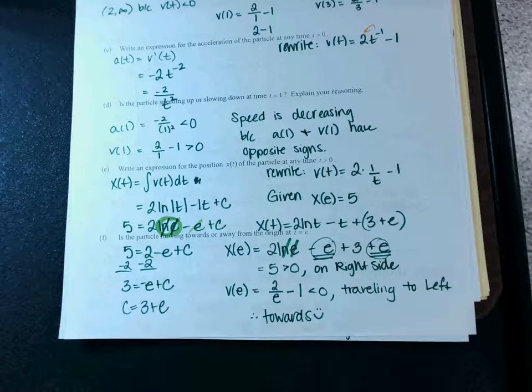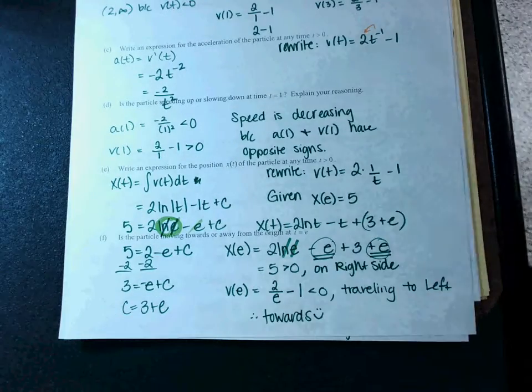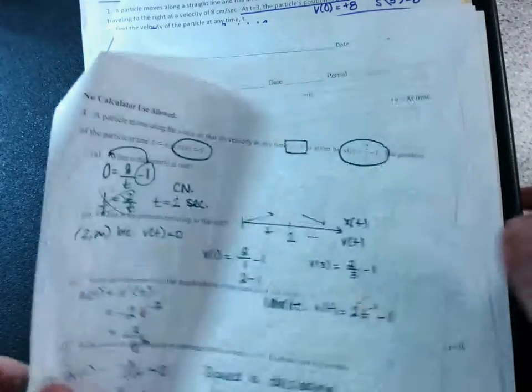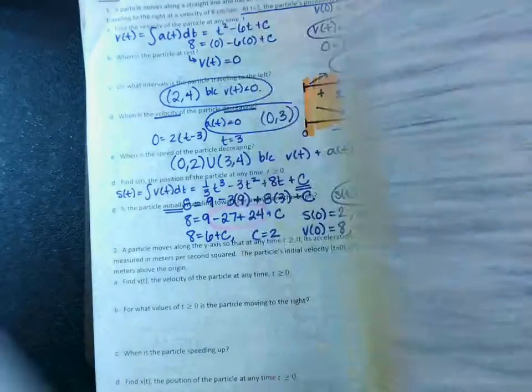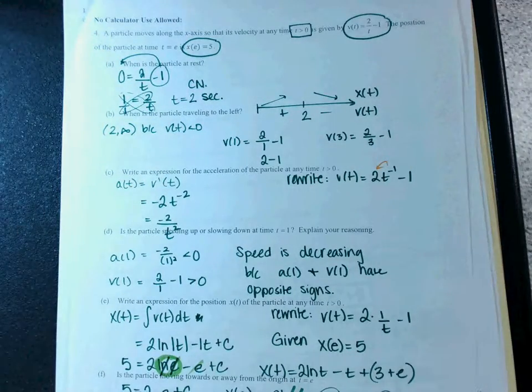Mr. Can I see the notes from this? I wasn't sure. Here. Yeah. This one.